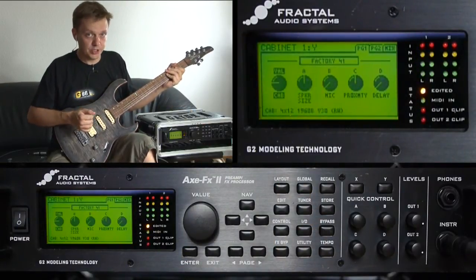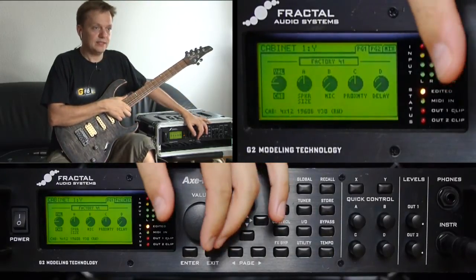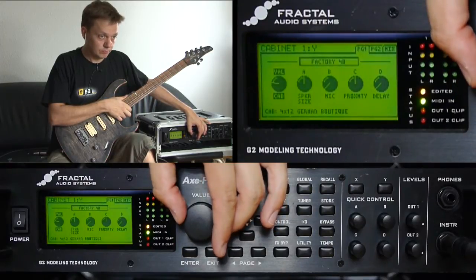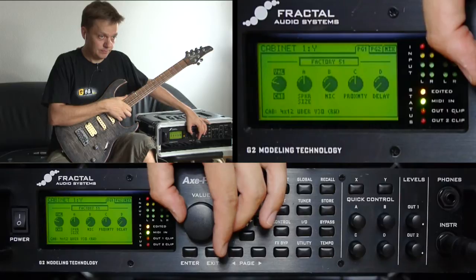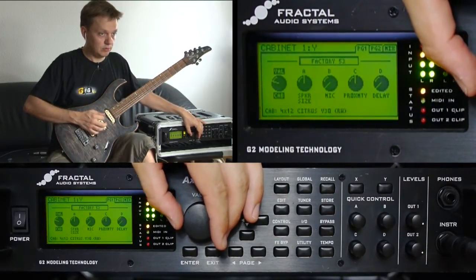And now I want to audition another cabinet that is similar to this one. So it has vintage 30 speakers, probably. For example, this one. Or maybe this one.